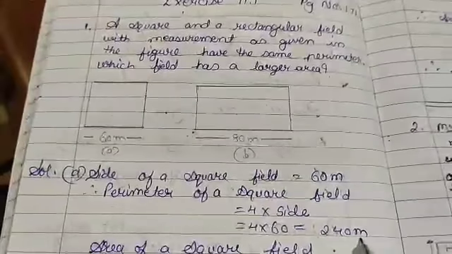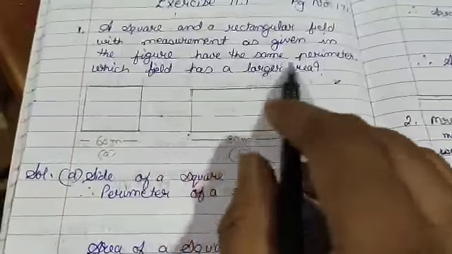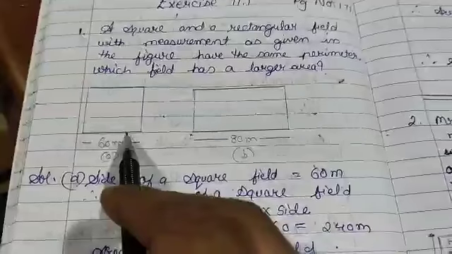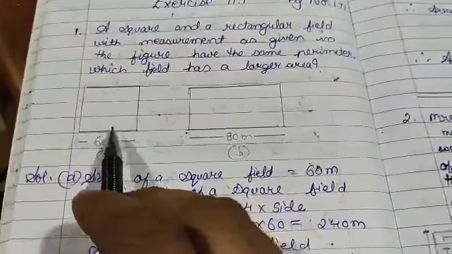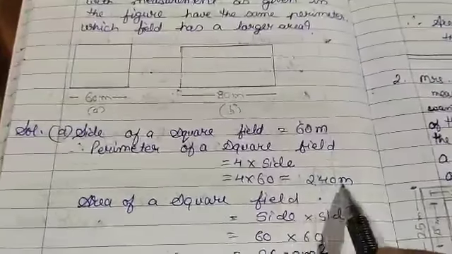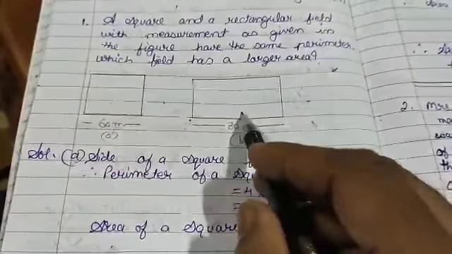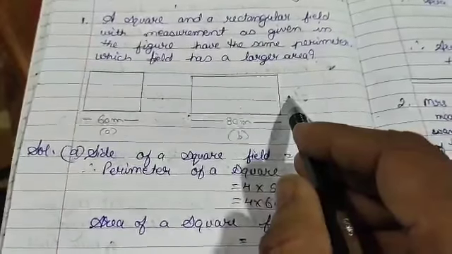So dear student, as given in the question, both figures have the same perimeter, so through the rectangle alone it is not possible to find the perimeter. With the help of this hint, we found the perimeter of the square. Whatever the perimeter of the square, that is the perimeter of the rectangle. So we got the perimeter of the square as 240, which means the perimeter of the rectangle is also 240. Now it is very necessary to find out the value of our breadth. How to find it?